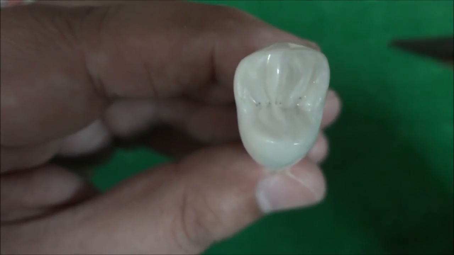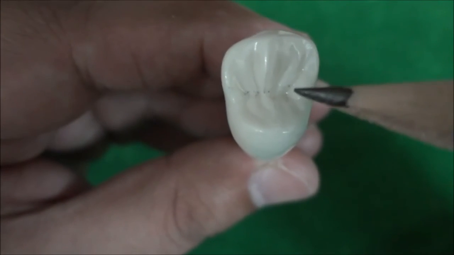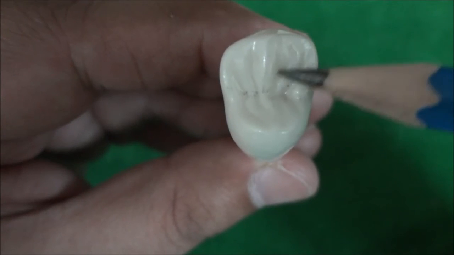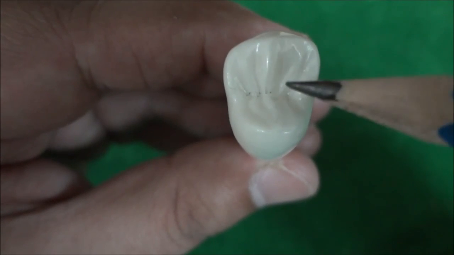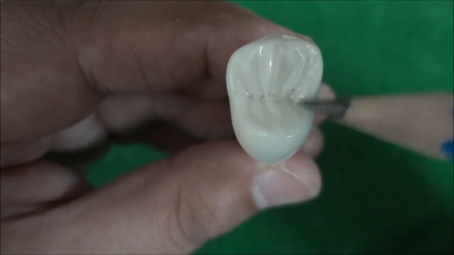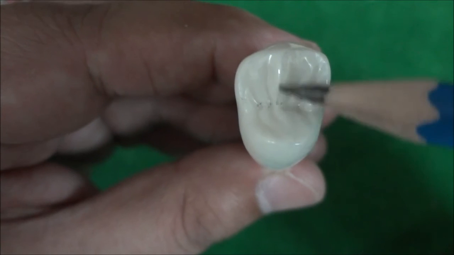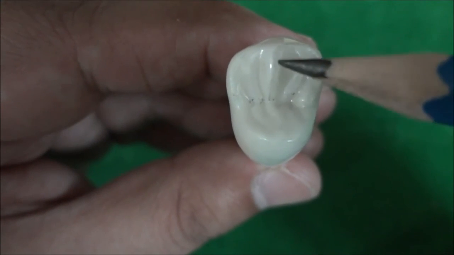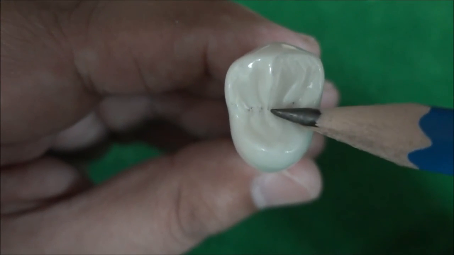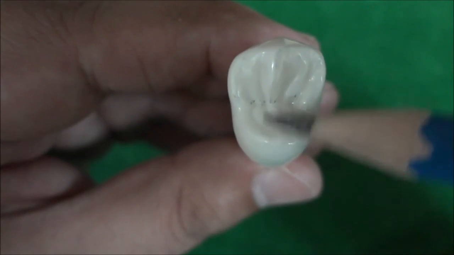There are several developmental grooves radiating from the central developmental depression that give the occlusal surface a wrinkled appearance. This is the transverse ridge. This is one triangular ridge and this is another triangular ridge from the palatal cusp, and together they form a transverse ridge.